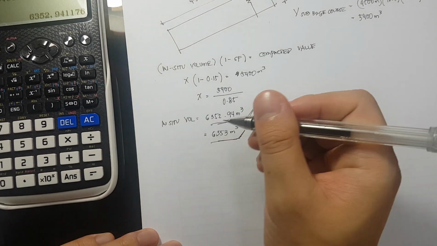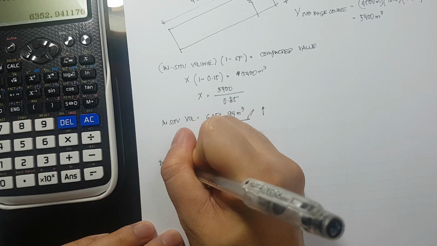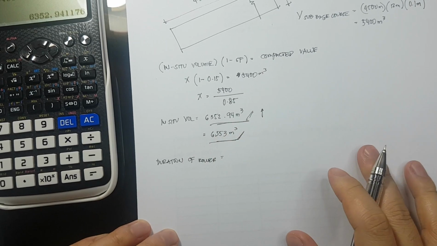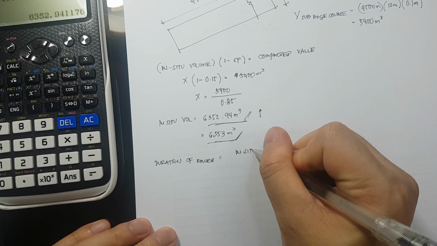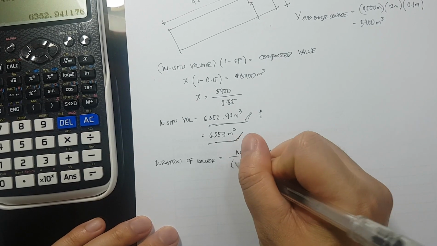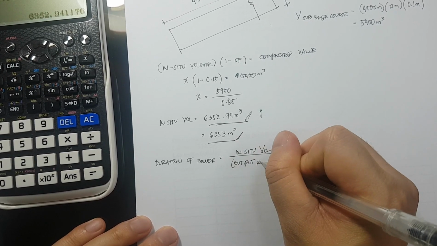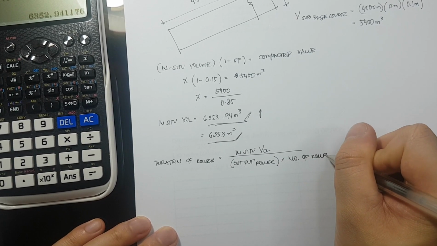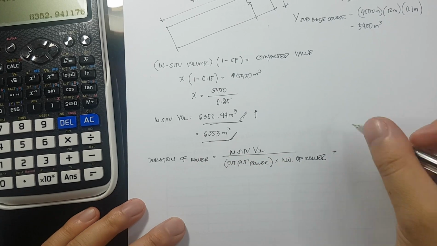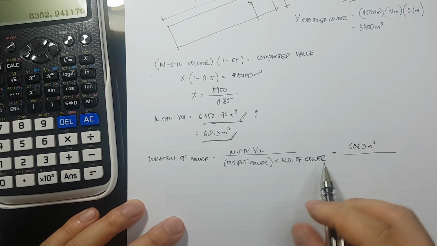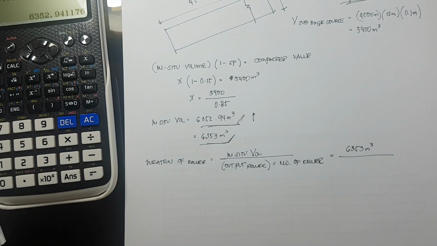The duration of the roller is equivalent to the in situ volume divided by the output of roller times the number of roller, and that is equivalent to the in situ volume of 6,353 cubic meters divided by the output of the roller.